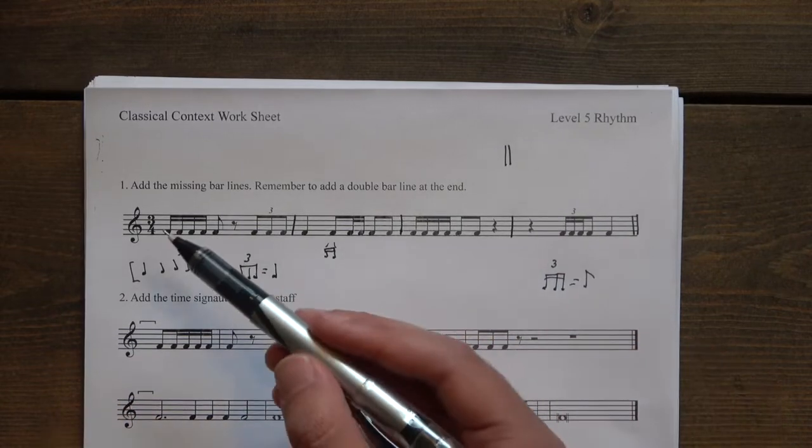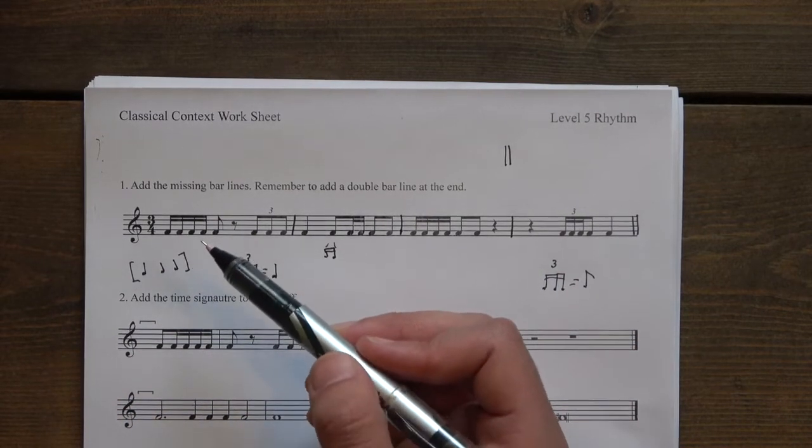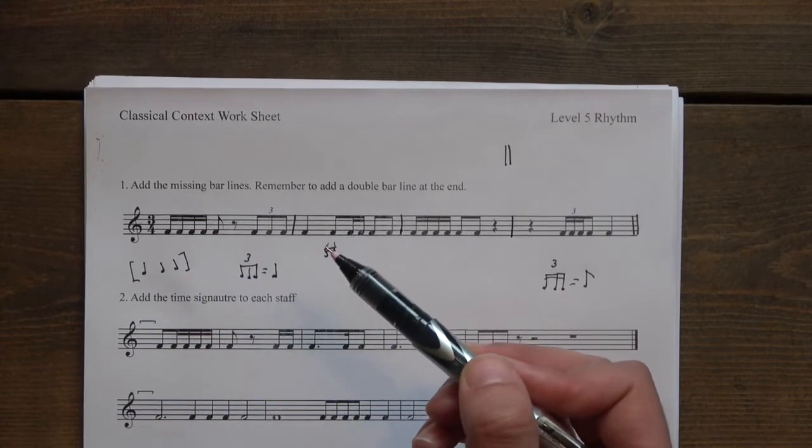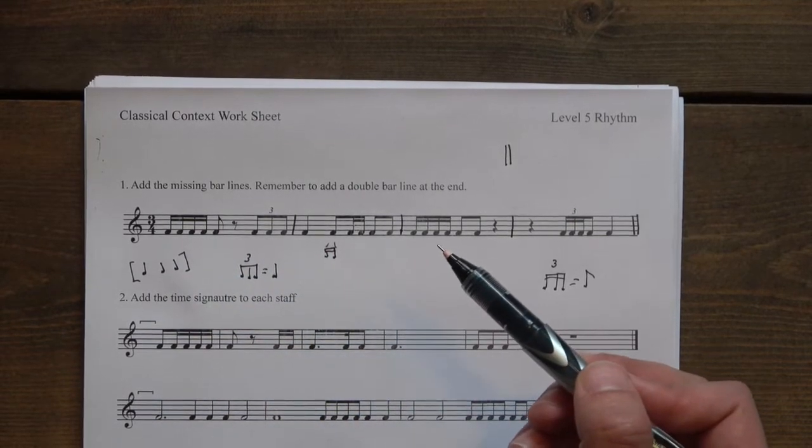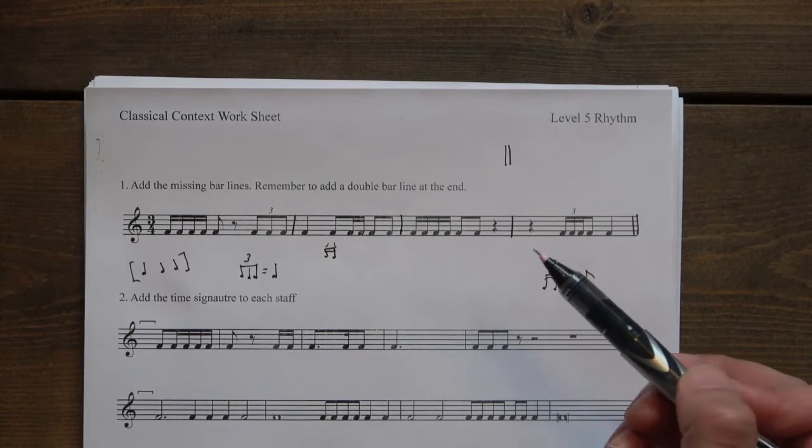Okay? I can clap this for you. 1, rest, rest.